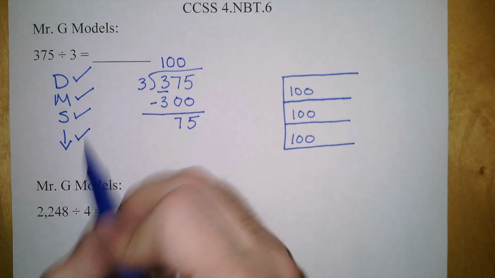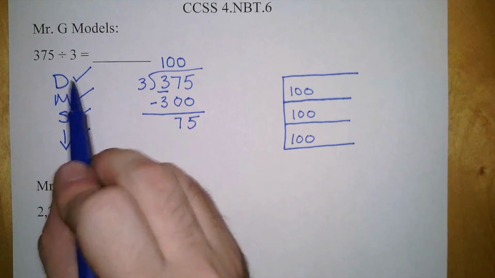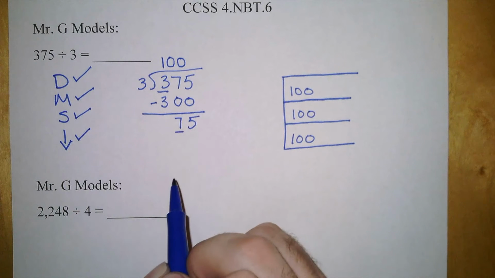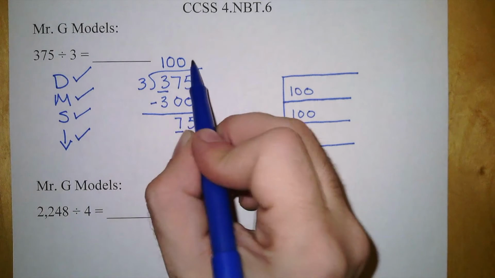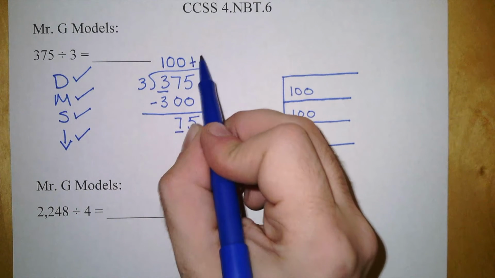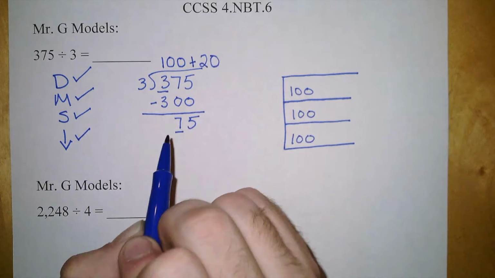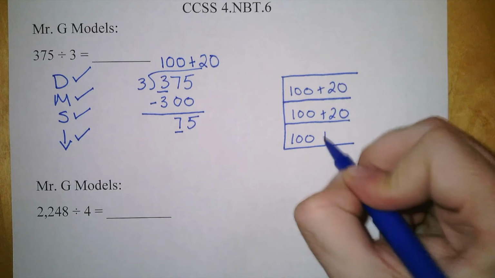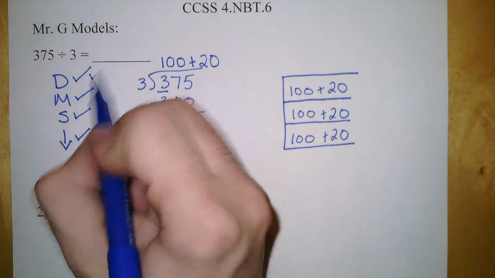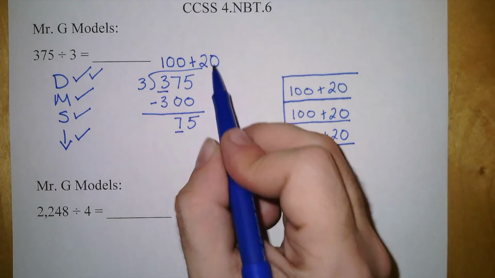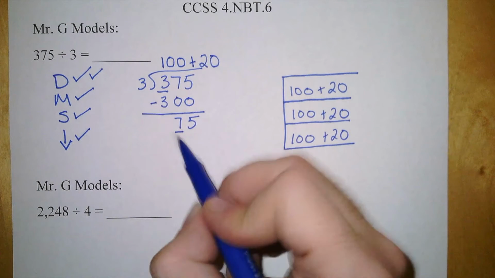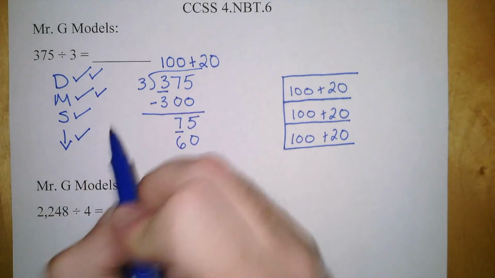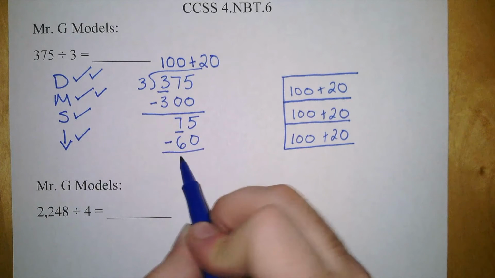Now that I've done all four, I cycle right back up to the top, and I get to divide. Now I'm doing the tens. I started with the hundreds, now I'm doing tens, and I have 7 tens. 7 divided by 3 is equal to 2. But because they're tens, it has a value of 20. So I also then write that in each of my groups. Plus 20, plus 20, plus 20. Great, I've done my division. Now let's see how much we used up. 20 times 3 equals 60. And we can see that 20, 40, 60. Okay, multiply is done, now I subtract. This leaves me with 15.